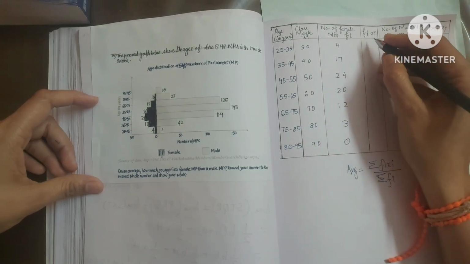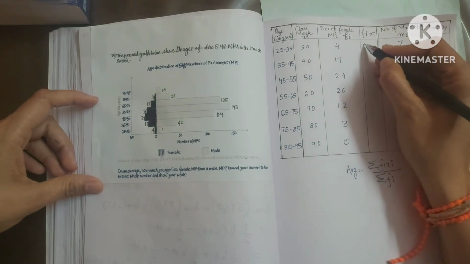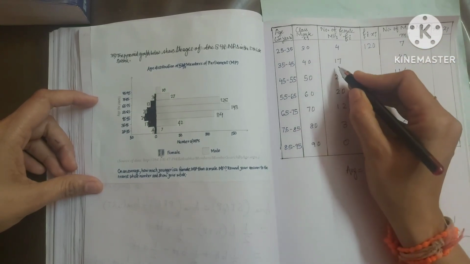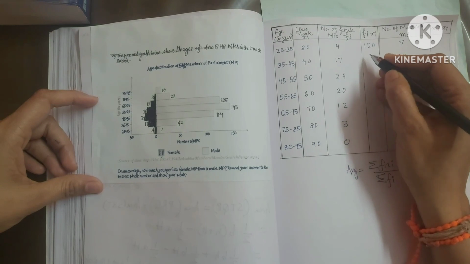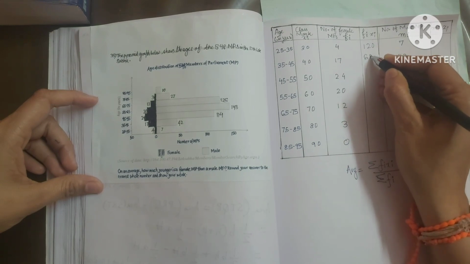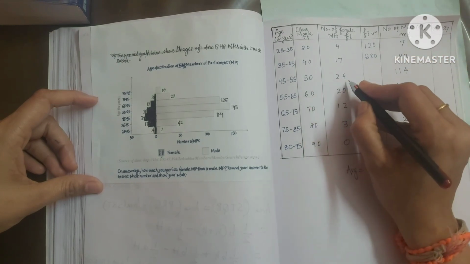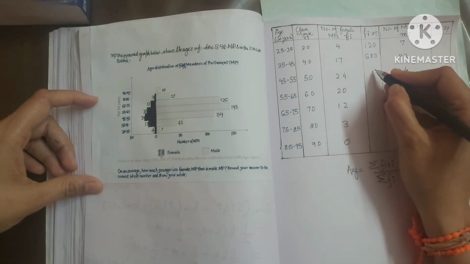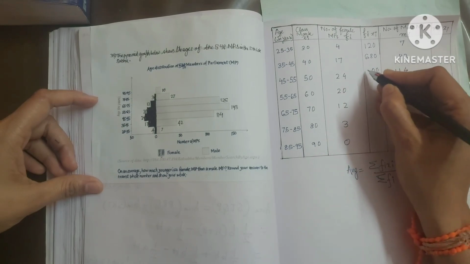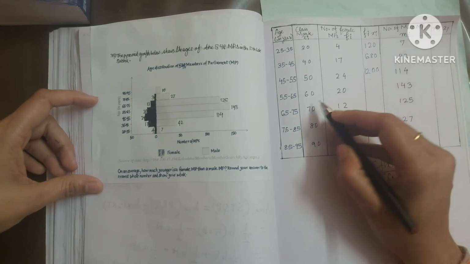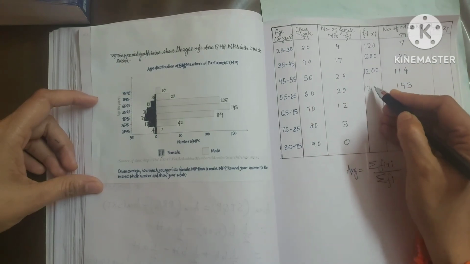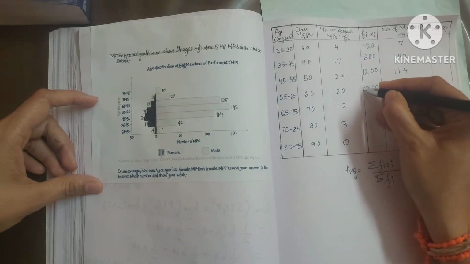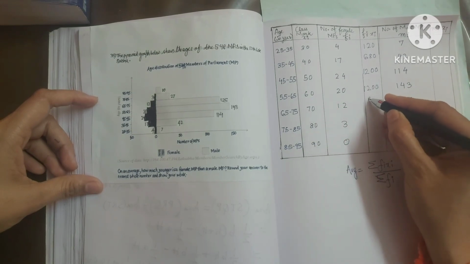What value comes? 4 3s are 120, 4 30s are 120, 17 into 40 will be 680. 50 into 24, that will be 1200. Here again 1200. Again 840.